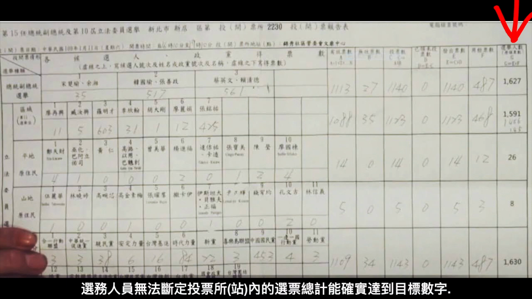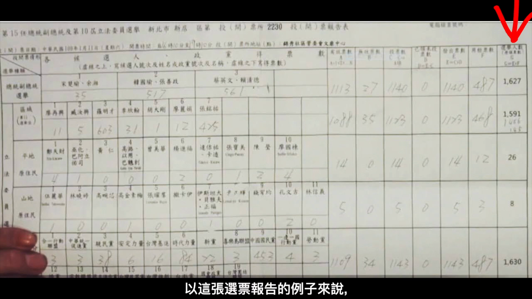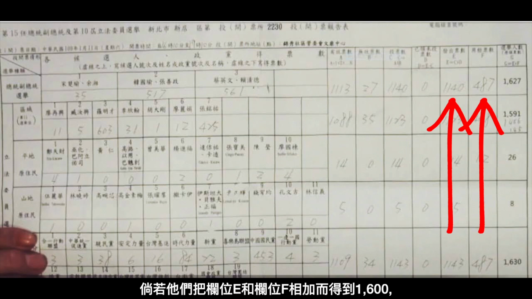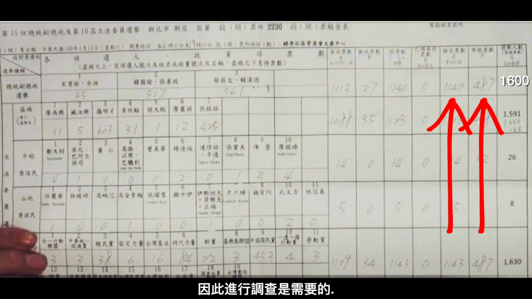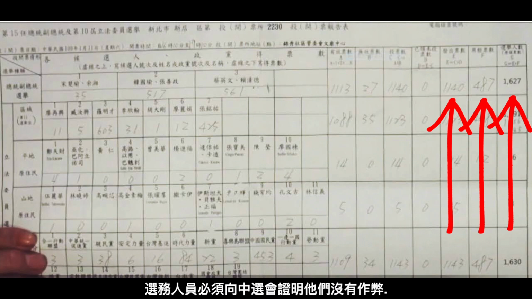While the figures in the G column are all known before voting starts, the goal is to reach that figure. The election staff cannot assume that the ballots in the voting station actually add up to reach that figure. If they do not reach that figure, for example, in this ballot report, the total is 1,627 for the presidential ballots. However, what happens if they add up E and F and they get 1,600? Then that means there are 27 ballots missing from this voting station, and an investigation is required. The election staff have to prove to the Central Election Commission that they didn't cheat.